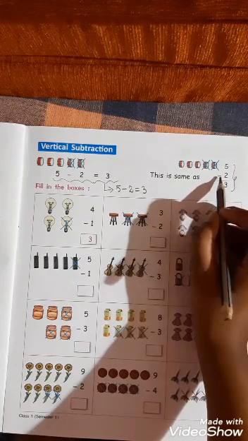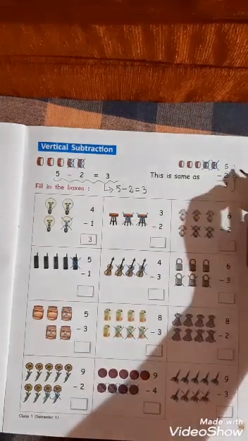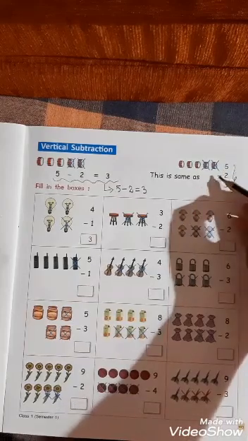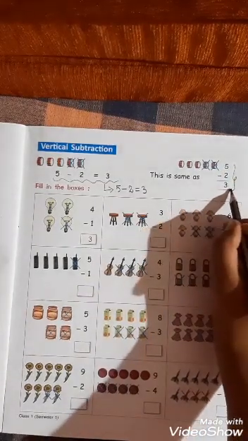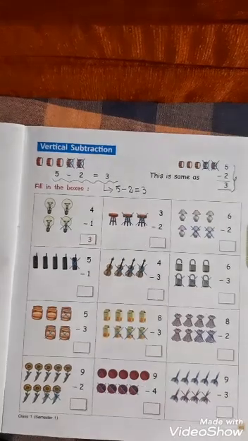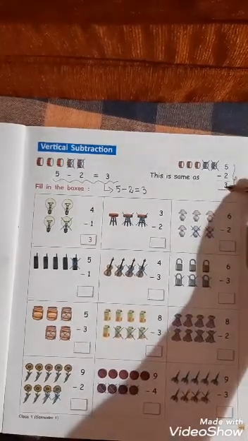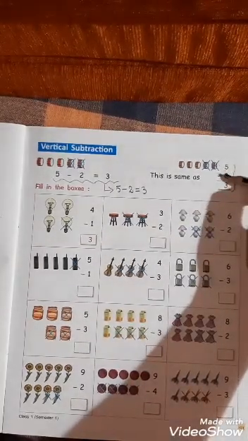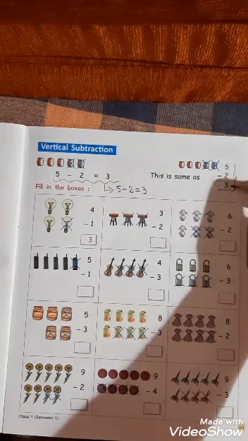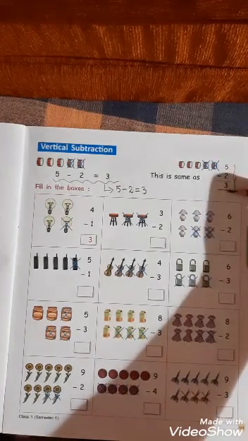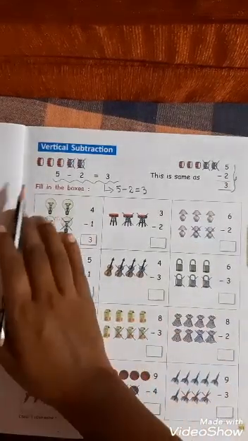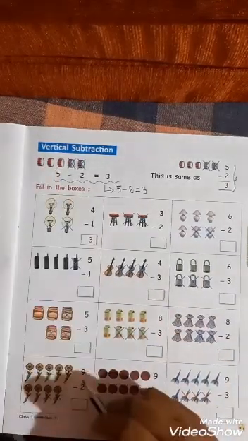Why? Because it shows us we are subtracting the numbers. So 5 minus 2 gives you 3. Answer will be written at the last. Here all the numbers are arranged one under the other. So this form of representation tells you the vertical subtraction.